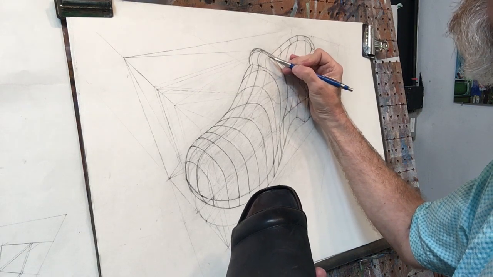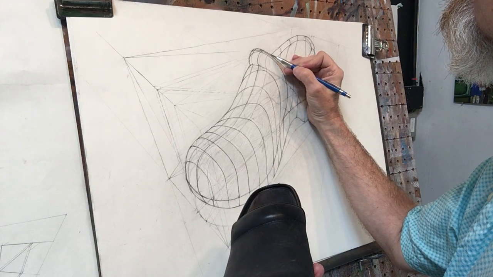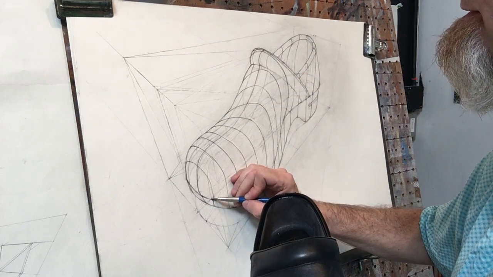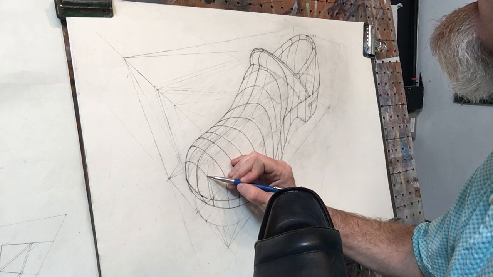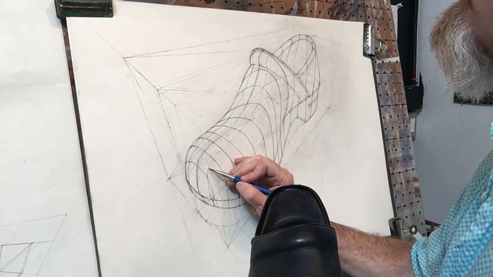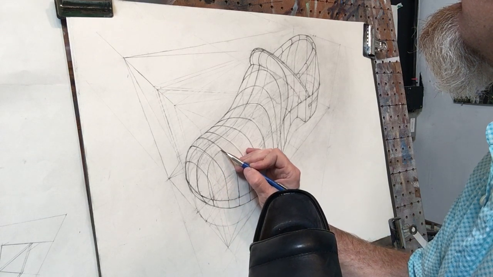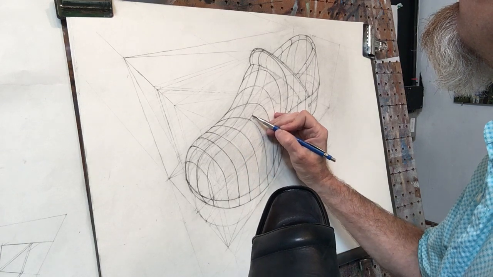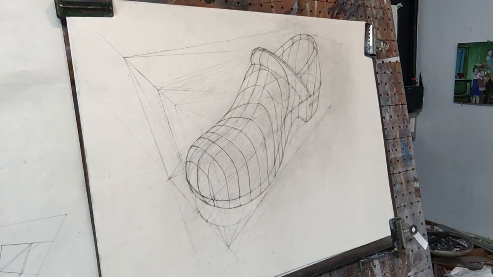You can see when I do another dimension on this, or go with a plane that is kind of transverse to the first plane that I did, it adds even more form to it, right?